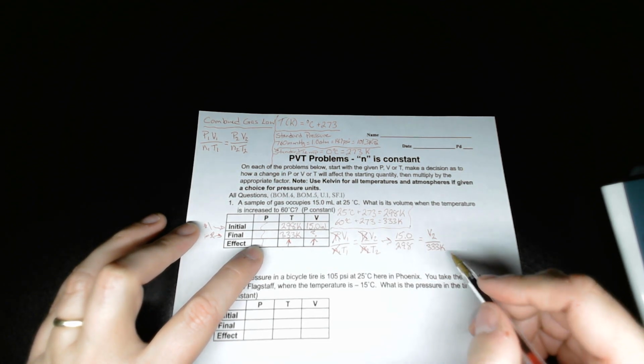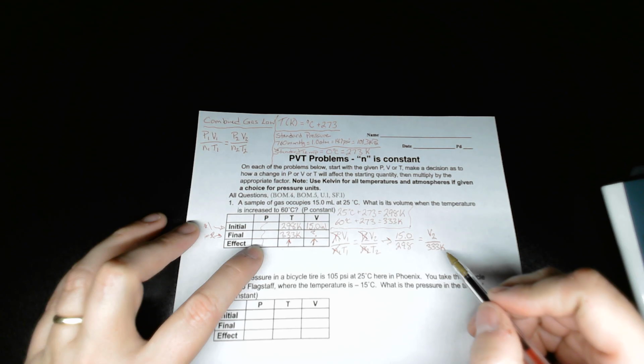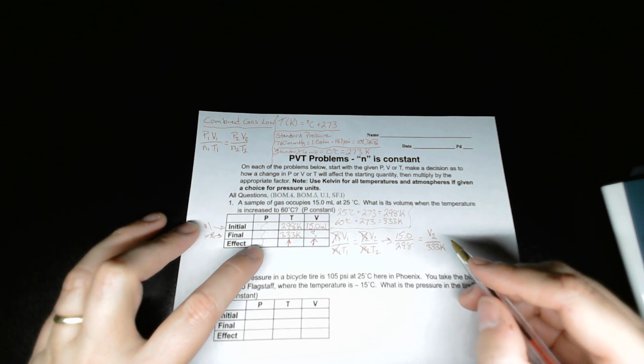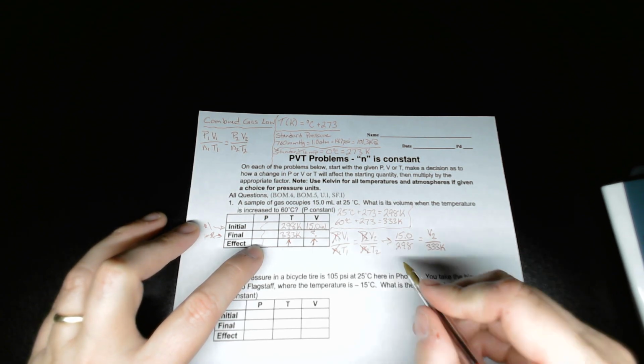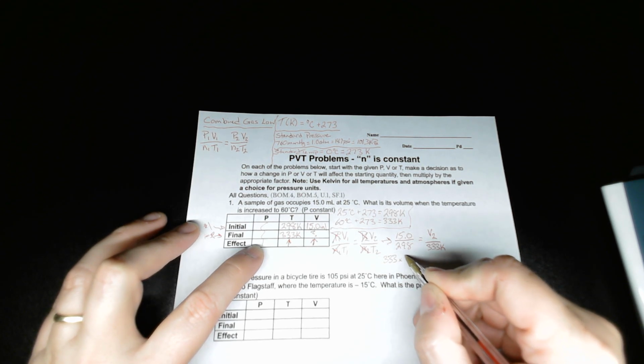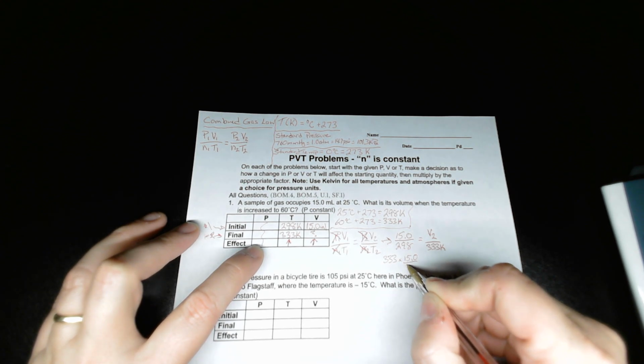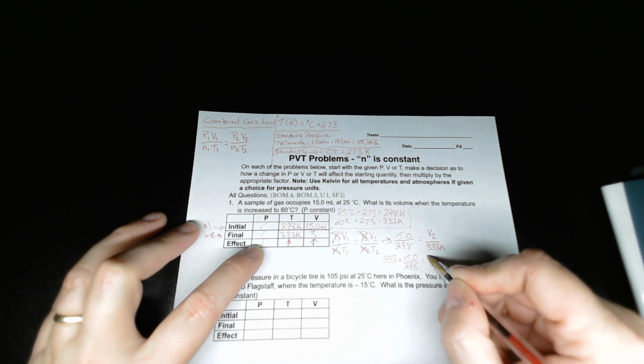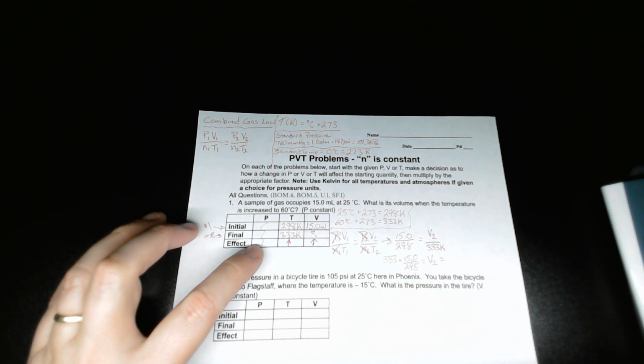So to get my final answer, I've got to get V2 by itself, and how do we get a number out of the denominator? We're going to multiply both sides by 333. So we're going to have 333 times 15.0 over 298. That will give us V2. And so hopefully we get an answer that's more than 15. So 333 times 15.0 divided by 298.